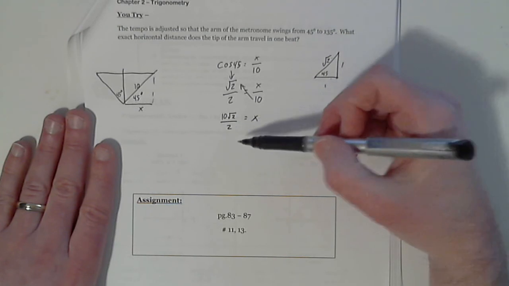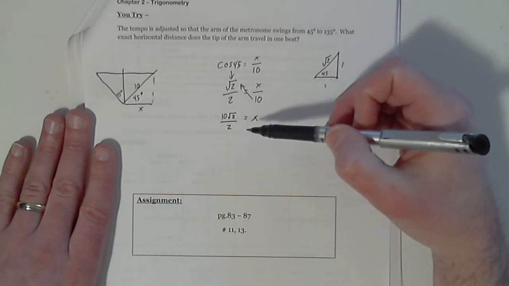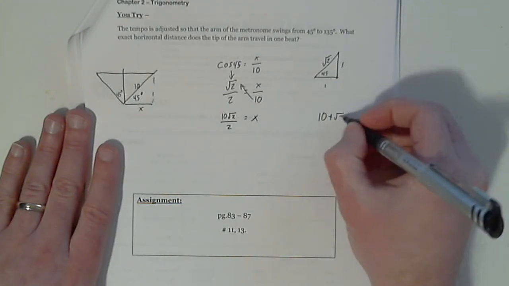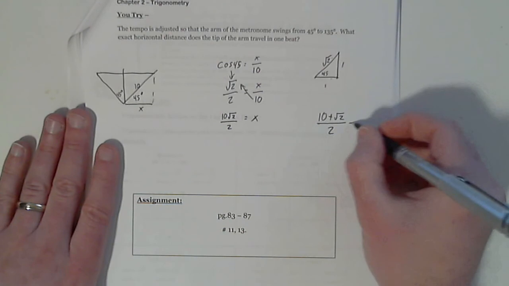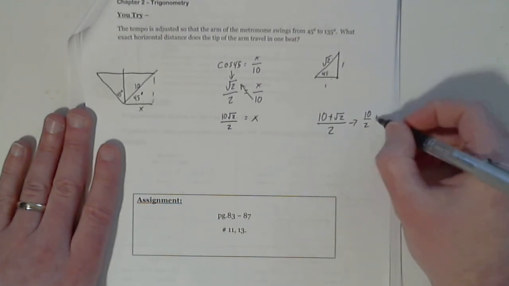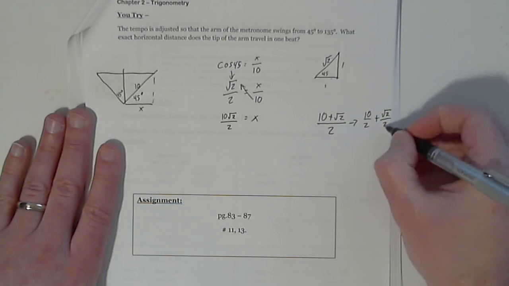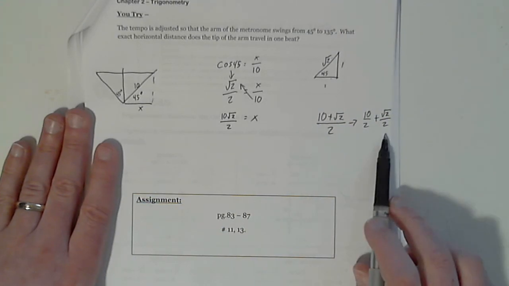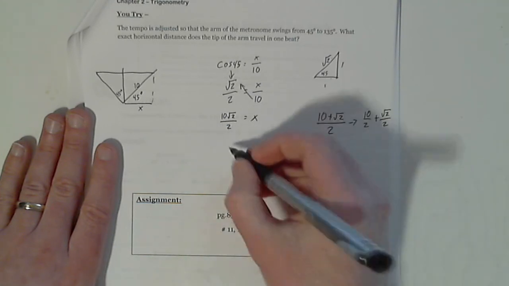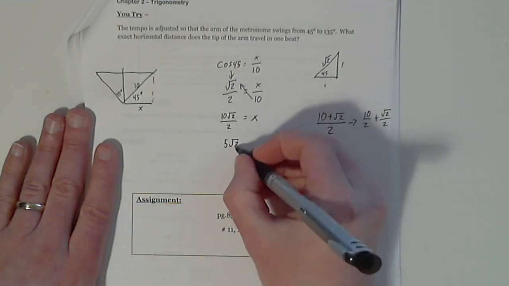You divide every term once. So let me just make that clear. If it was 10 plus root 2 all over 2, that would simplify to 10 over 2 plus root 2 over 2. That is how you would do that one. But for this one, it's just 10 divided by 2. So the answer is 5 root 2.